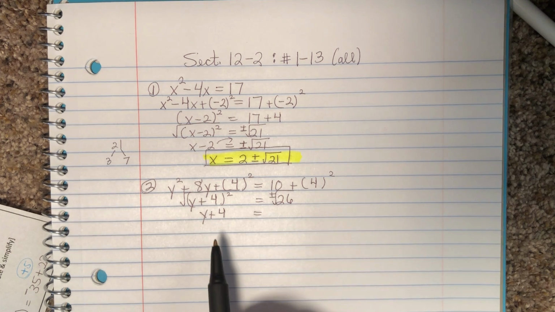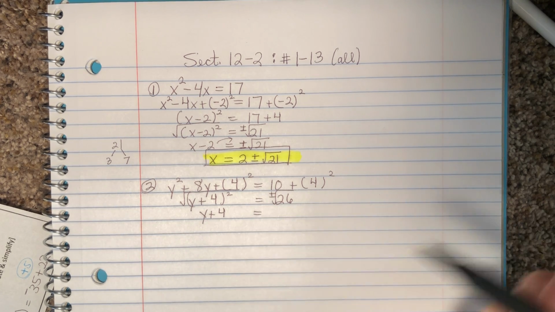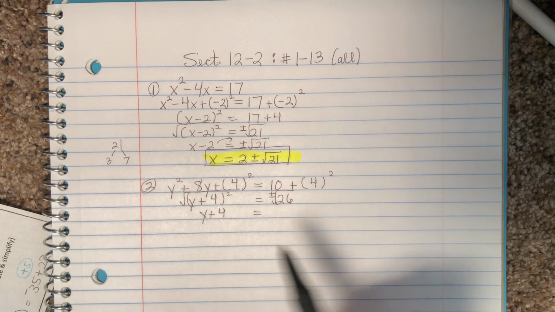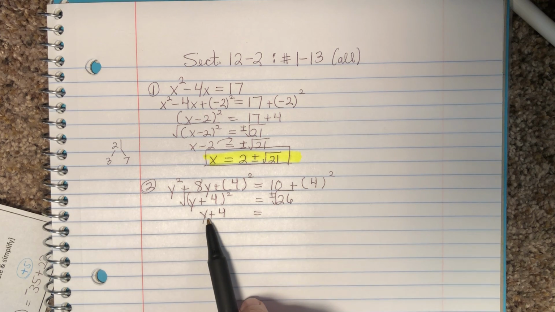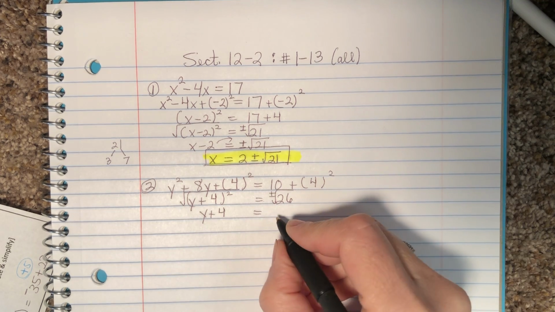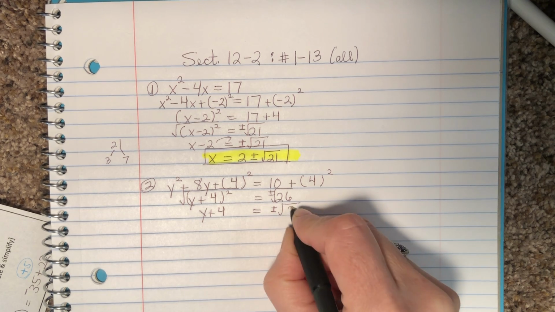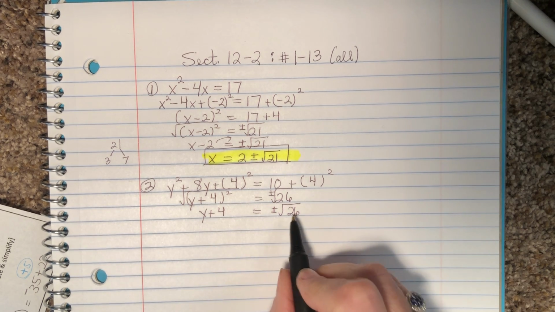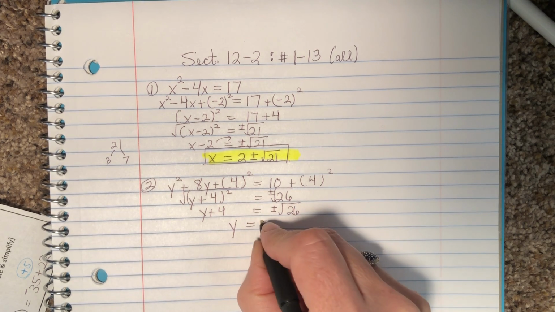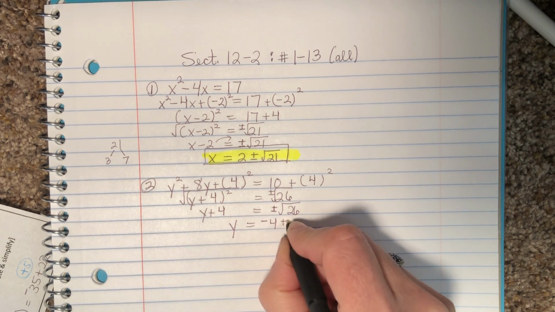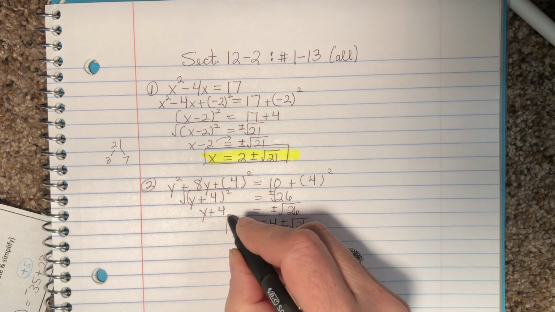And number 2, I actually started this video earlier and then my phone memory got full and kicked me out of my video. So that's why I'm partially into this one. But on number 2, we get plus minus square root 26. I can't simplify the square root of 26, so I'm just going to get y equals negative 4 plus minus the square root of 26.